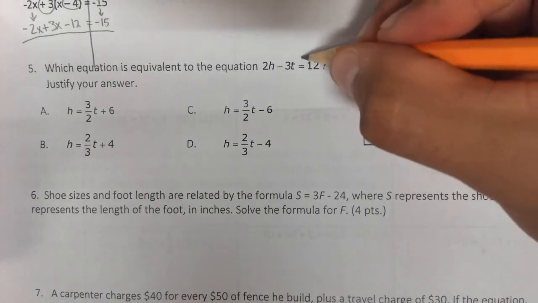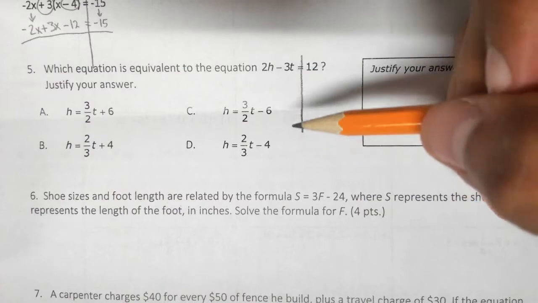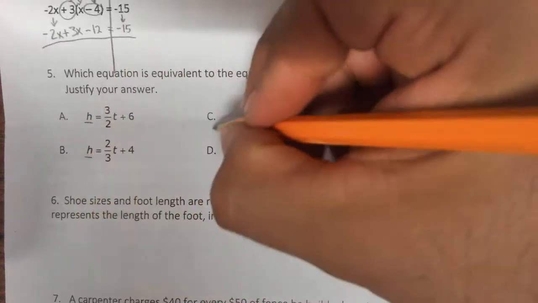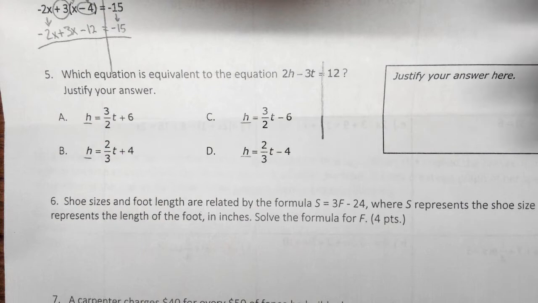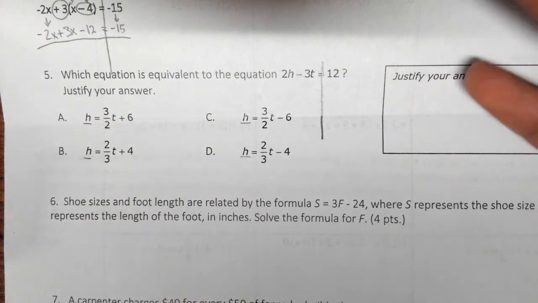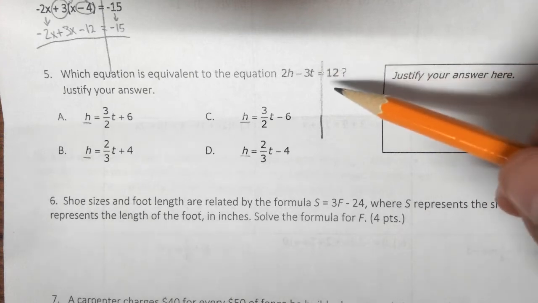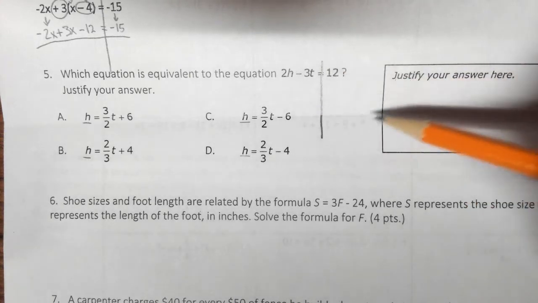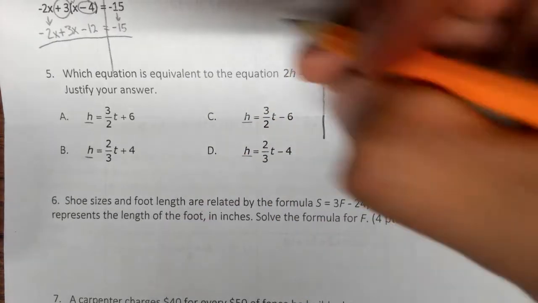Now this time around, I'm going to go ahead and draw my line first. What you want to do is look at your answer choices. If I look at all of these, it looks like they all are solved for h. So I'm going to have to try to see if I can get my original equation solved for h. That means get the h by itself, and then get all the other stuff on the other side, and see if that stuff matches with any of these answer choices. That's going to be my best bet.